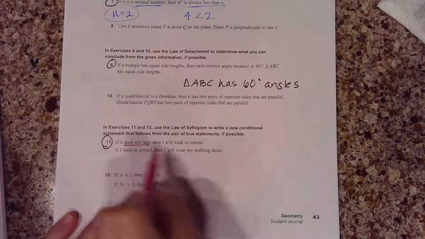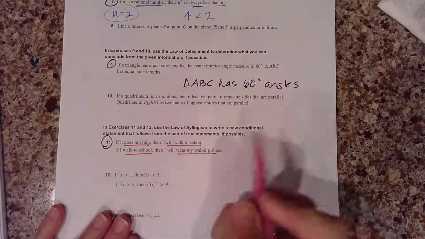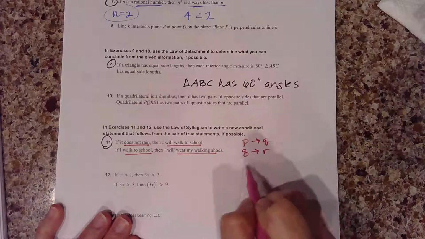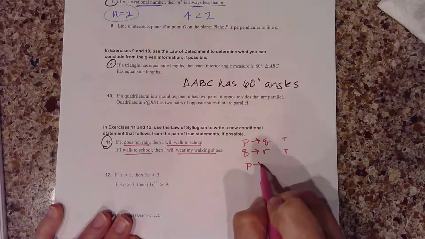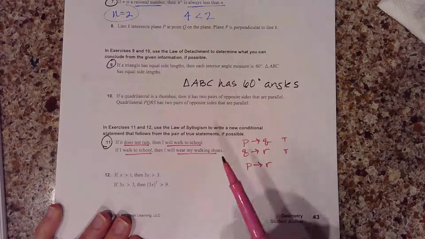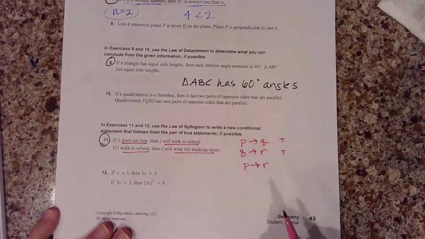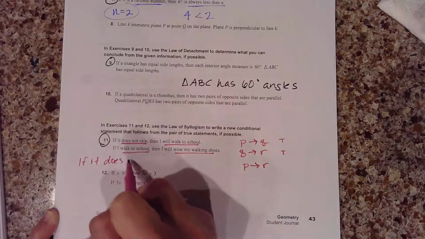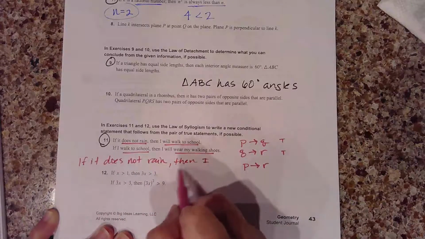So if P, then Q. If Q, then R. So P implies Q, Q implies R. Again, if this is true and this is true, then we can conclude that P implies R. So we're saying that if it does not rain, then I will walk to school. That's a true sentence, apparently. If I walk to school, then I will wear my walking shoes. So by the law of syllogism, I can conclude that if it does not rain, because that's the P part, then I will wear my walking shoes.